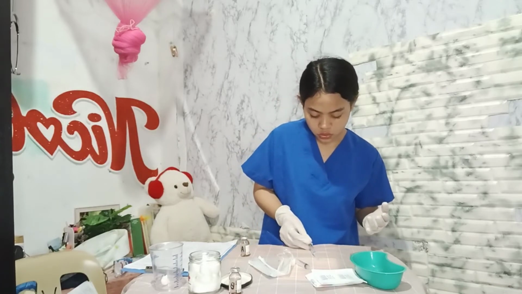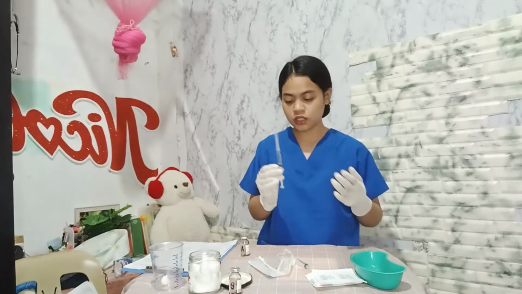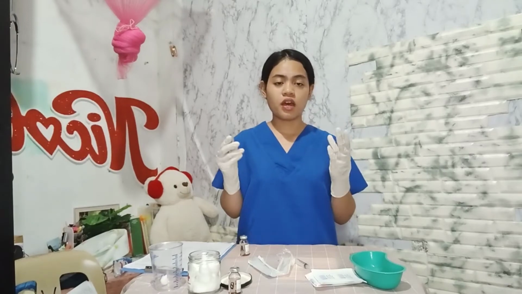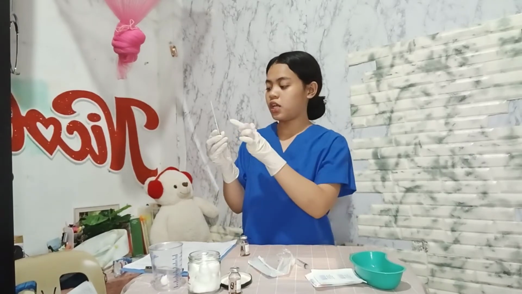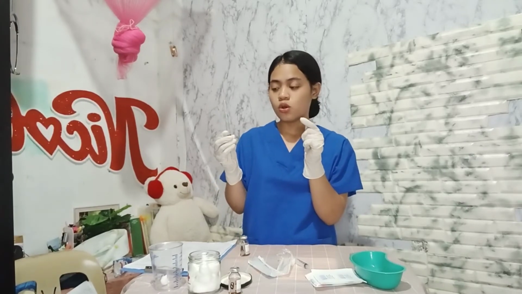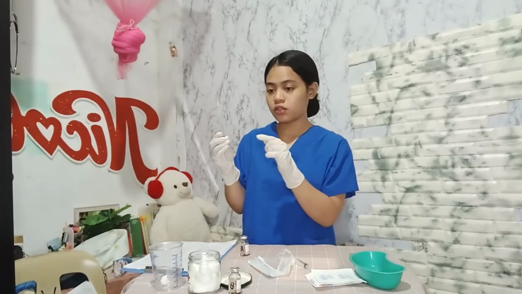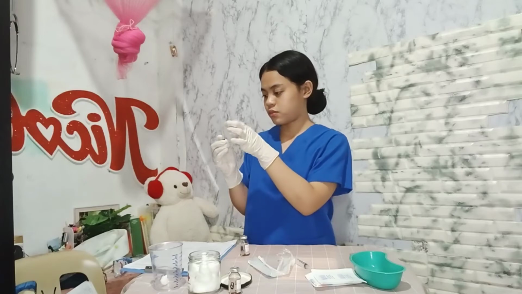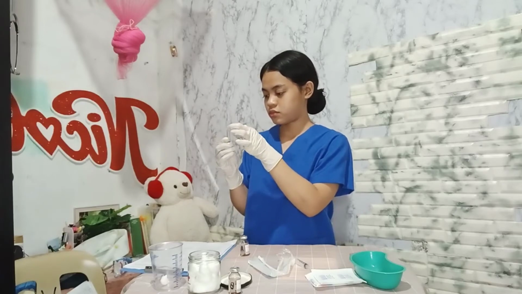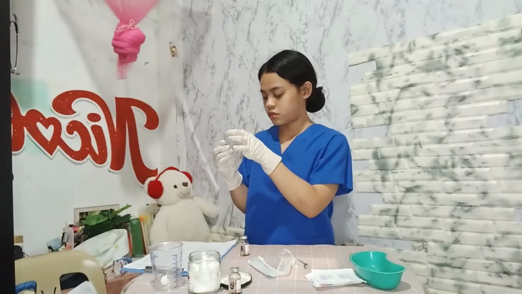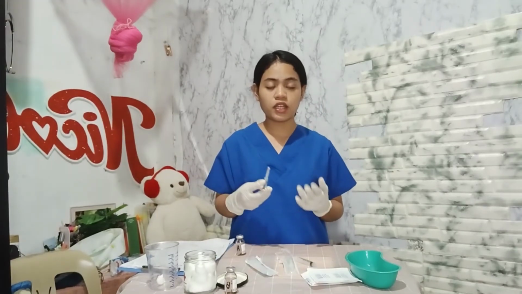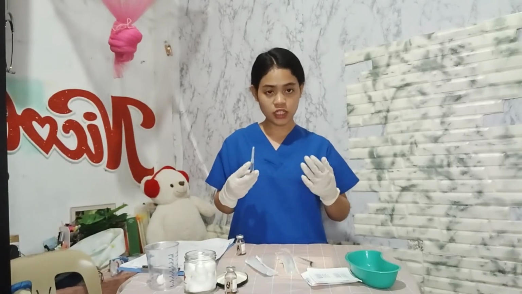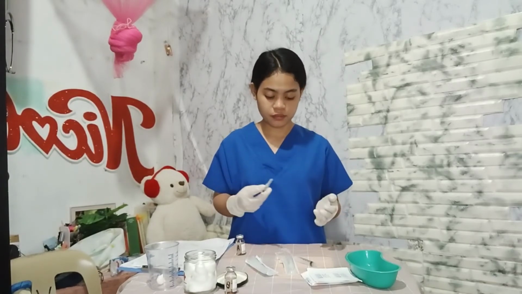Do not touch or hold the needle to maintain its sterility. Then, if necessary, tap the syringe barrel to dislodge any air bubbles present in the syringe. Then next, if giving an injection, replace the filter needle, if used, with a regular or safety needle with the correct gauge and length.